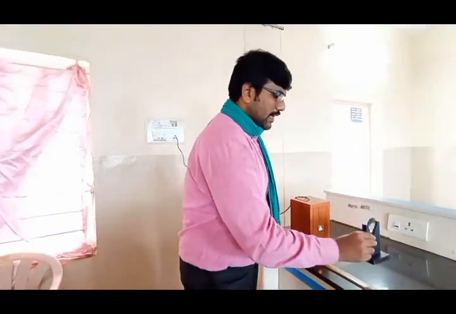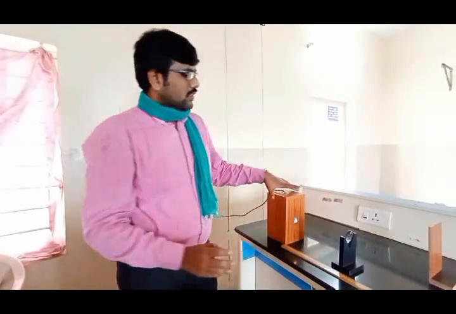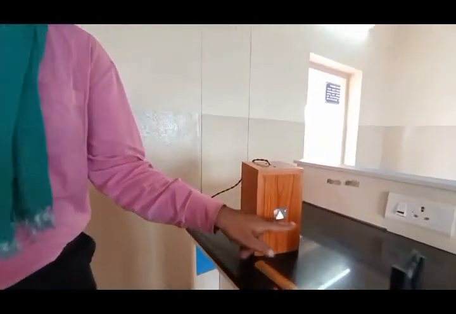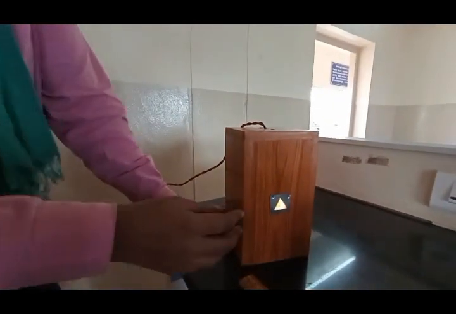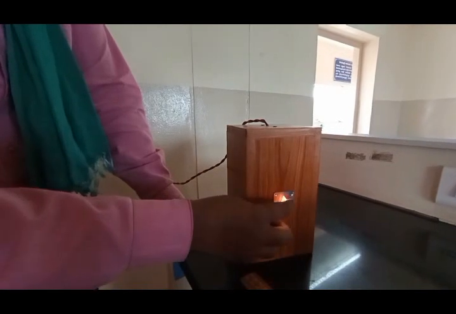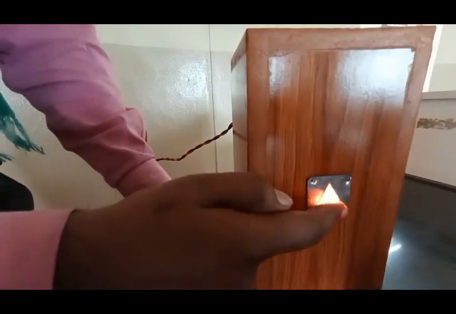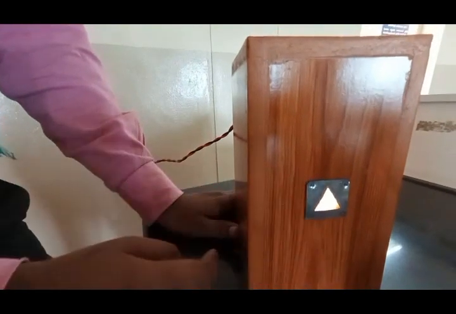So now this is called a lens stand, where we are going to place our lens, and this will be the source where we will be having a light source. Through this particular part the light will come out. So to get an image, I am having a triangular pattern over here. You can see there will be a triangular shape. Through the triangular shape the light will come.